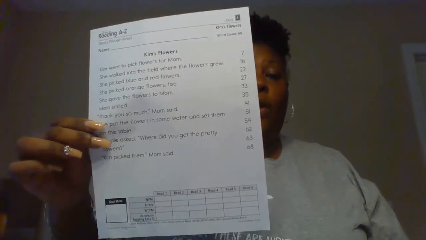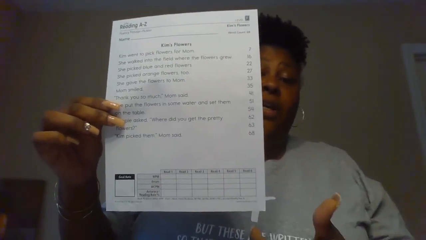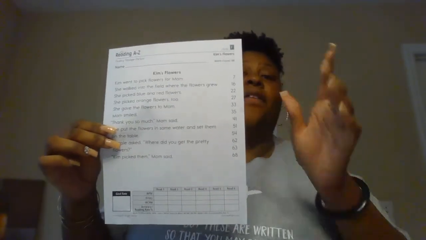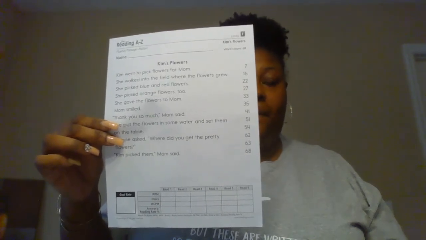You do not have to upload a picture of this sheet until you are done. We will be done with this sheet on Thursday. Okay? Again, you do not have to upload this sheet until we are done on Thursday.